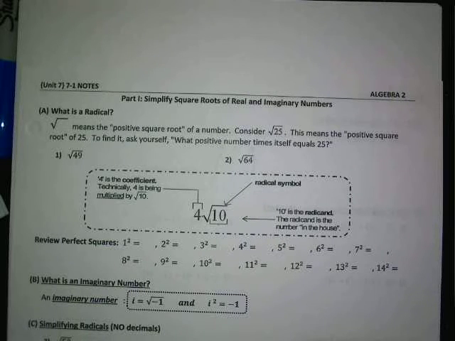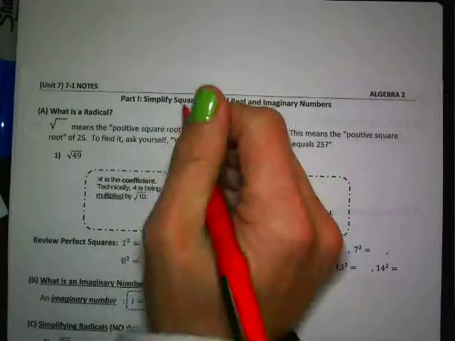We are going to be doing just the first page today. All right, so we're splitting up 7-1 into 2 days. So all we're doing today is simplifying the square roots. All right, so we're simplifying the square roots.